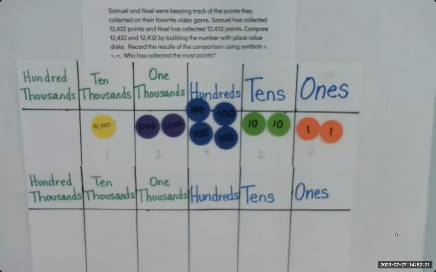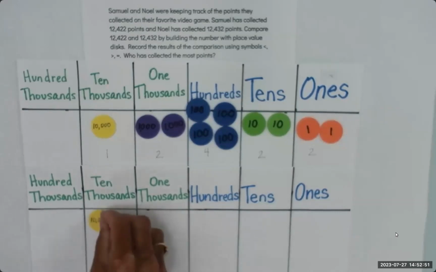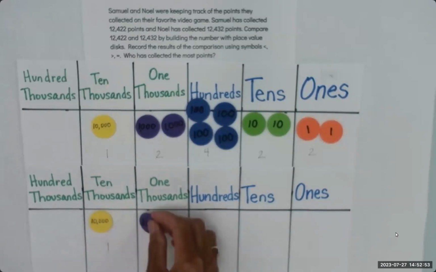12,422. Now let's build Noel's number. Noel had 12,432. So again, there are 12,000 in the thousands period, so that would be one 10,000 and two 1,000s.